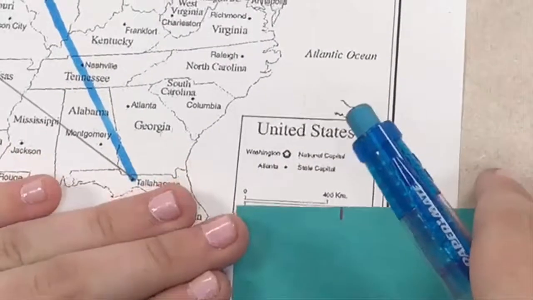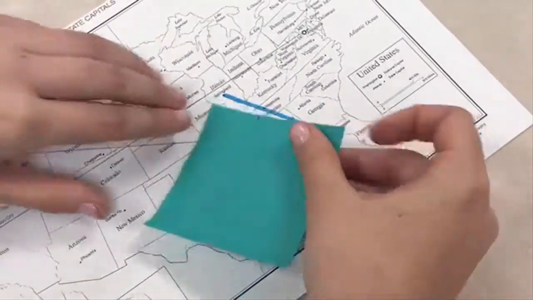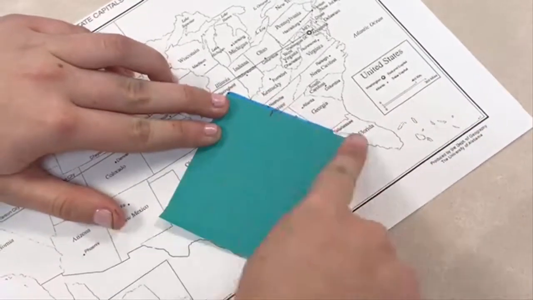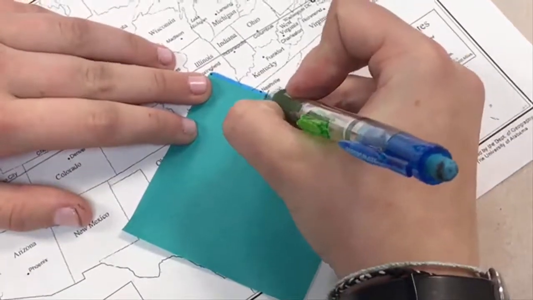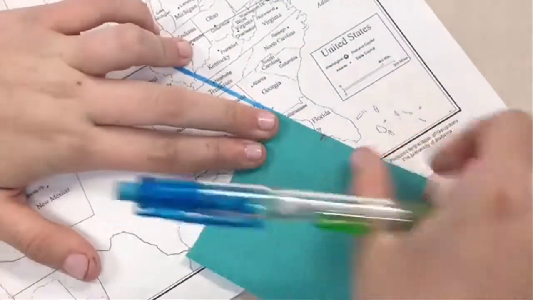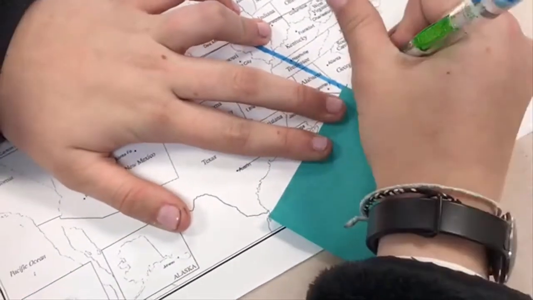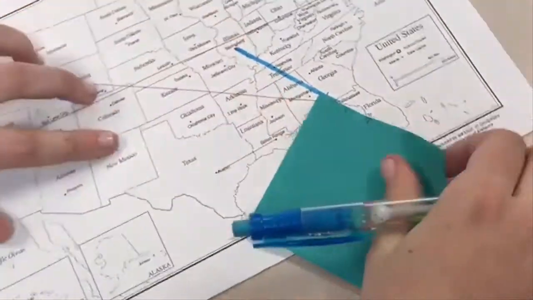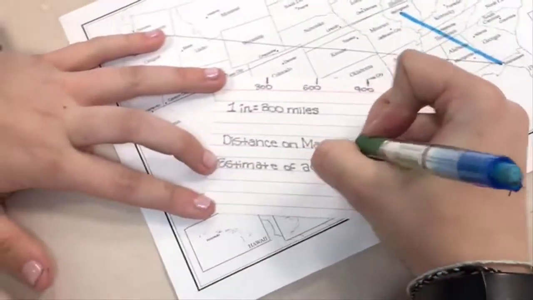This student used a Post-it note to measure off the distance of the scale on the map. She drew a line between the two cities she was measuring, and then she placed the Post-it note over top of the line. She measured that the two cities were a little over 2 of the units apart. She reduced it down to a half, and then she further reduced it down to a fourth.